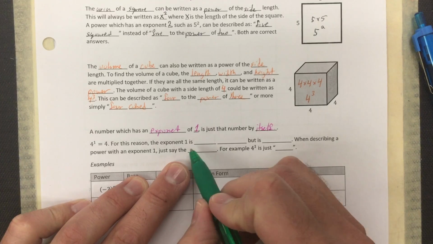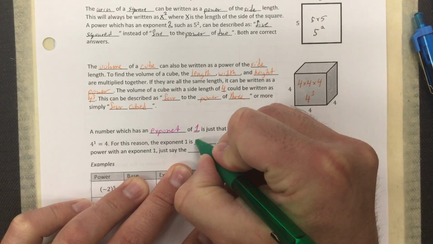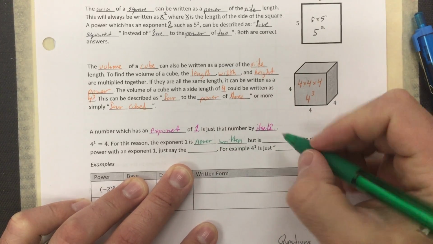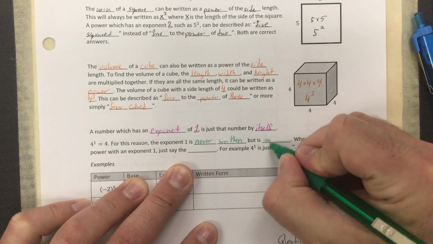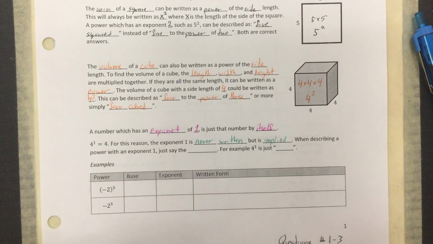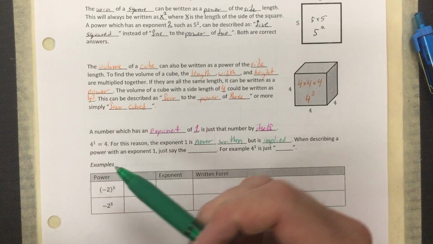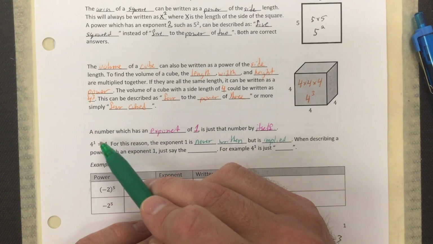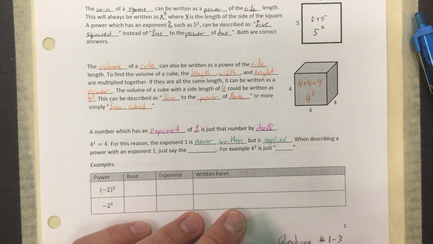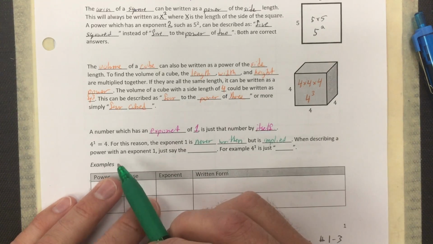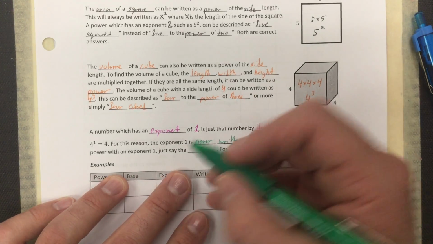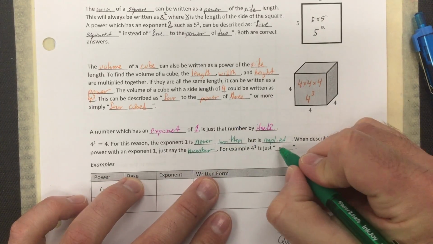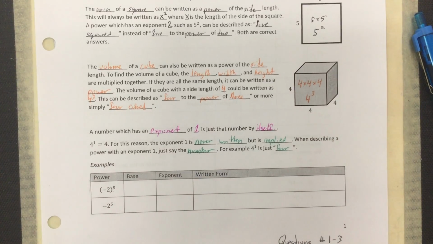And so for this reason, the exponent 1 is never written, but is implied. And when I say implied, we understand that 4 is just 4 to the power of 1. So when we start talking about exponent laws later on, we're definitely going to be remembering that there is a 1 there, and we have to recognize that. When describing a power with an exponent 1, we just say the number. For example, 4 to the power of 1 is just 4.